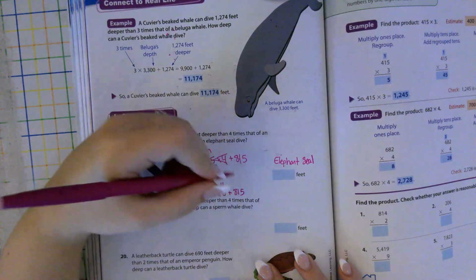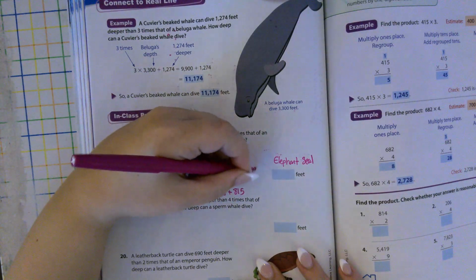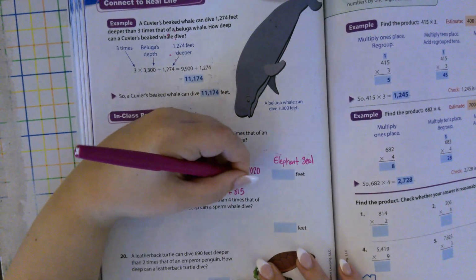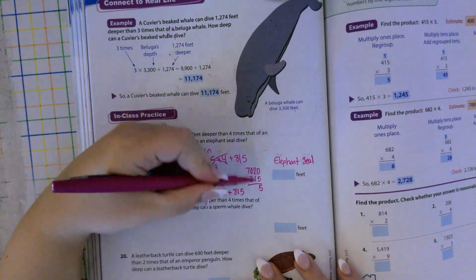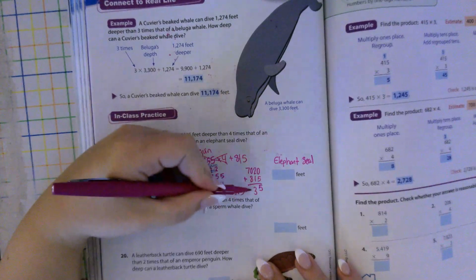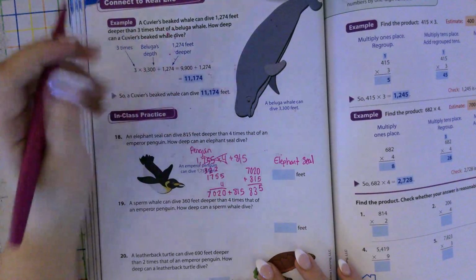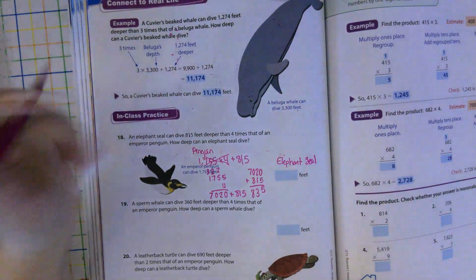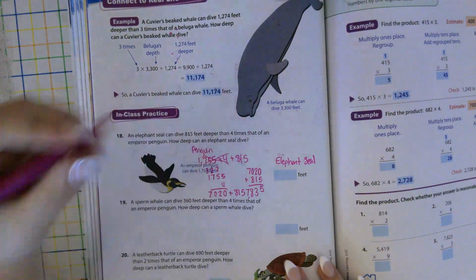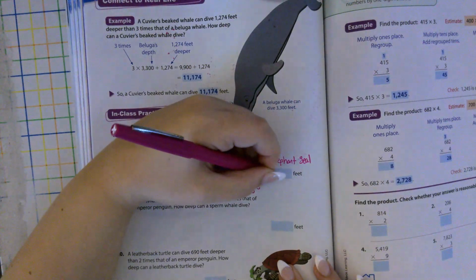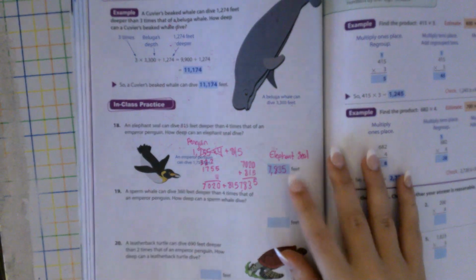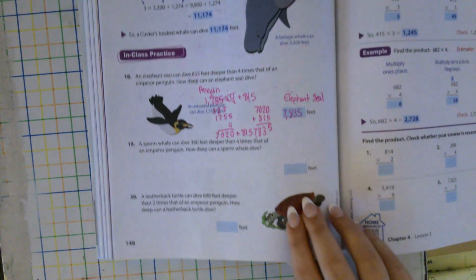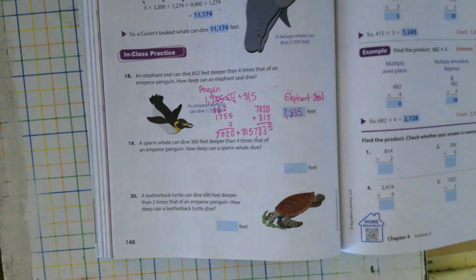I'm going to stack them to make sure I do it right. 7020 plus 815. 0 plus 5 is 5. 2 plus 1 is 3. 0 plus 8 is 8. And 7 plus... Oh, excuse me. I'm adding where there shouldn't be adding. Your answer should be 7,835 feet. You're very lucky your book is giving you labels. When you're doing word problems, you have to add a label at the end or else you get the point wrong. All right, number 19.